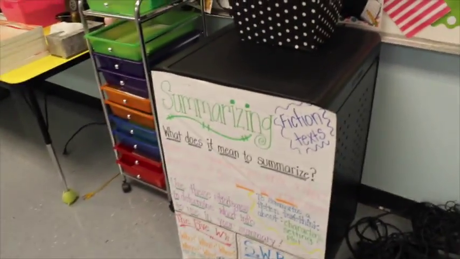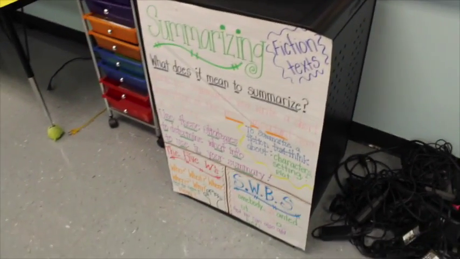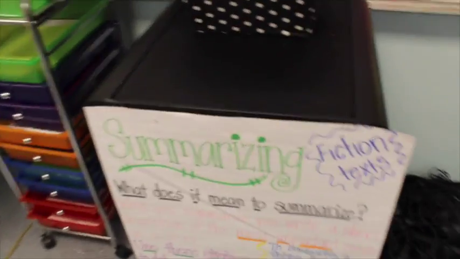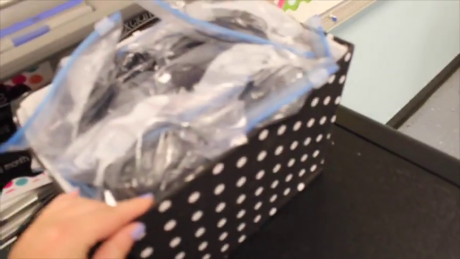Here is our Chromebook cart. It was a black ugly box, so I stuck an anchor chart on it to kind of hide it. The cords, as you can see, are lying in a pile, so that'll be the first day back project. We have mice on top. The kids have the option of using those, so I stuck them in a basket so they can just grab one if they do want one. They do have that choice.